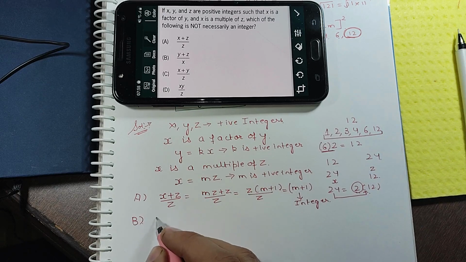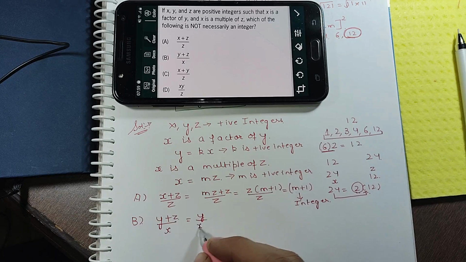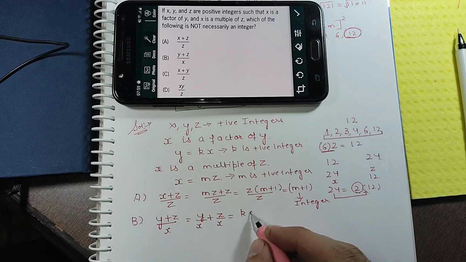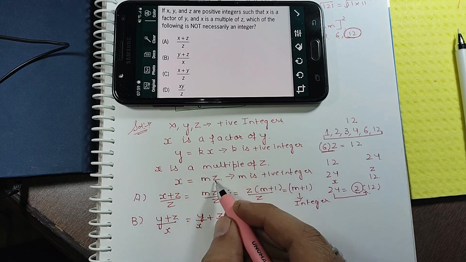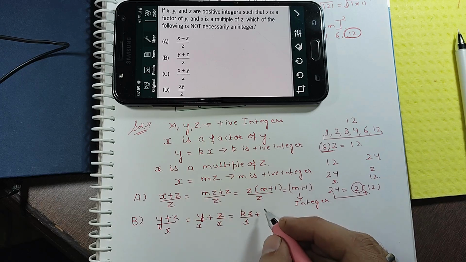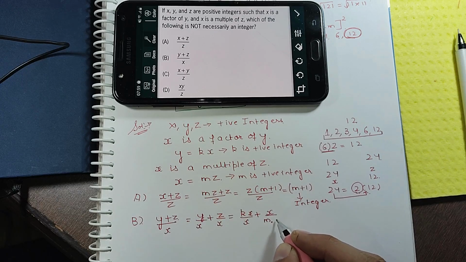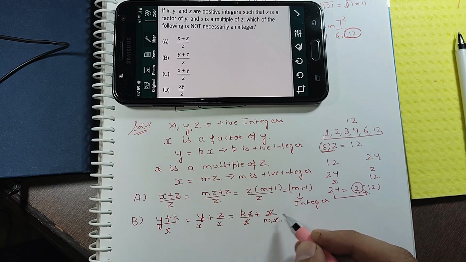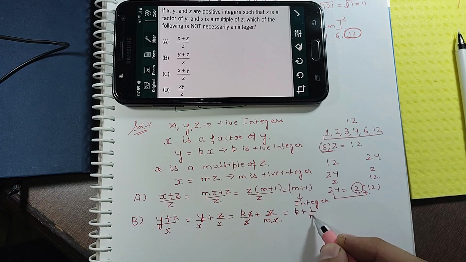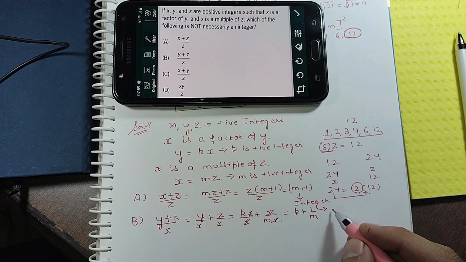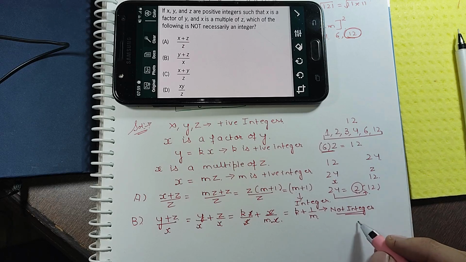Now second is (y plus z) divided by x. Splitting it up, I will write y upon x plus z upon x. Now y is equal to k times x upon x, plus z upon x, which is x by m upon x. So here x and x get cancelled, x and x get cancelled. So this will be k plus 1 by m. If m is an integer, what do you think 1 by m will be? It may or may not be an integer. So it will not necessarily be an integer. Why? Because let us suppose m has value 4. So 1 by 4 will be 0.25.